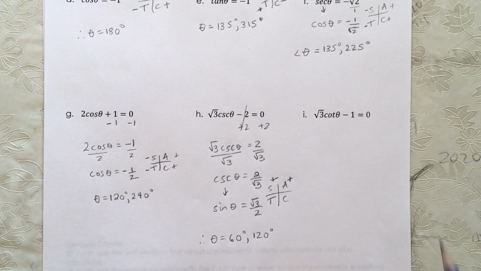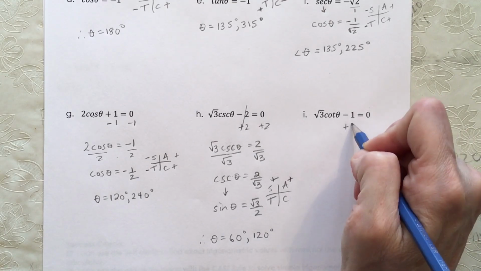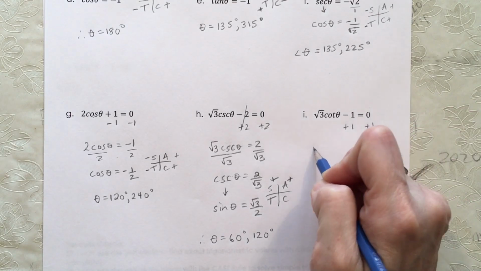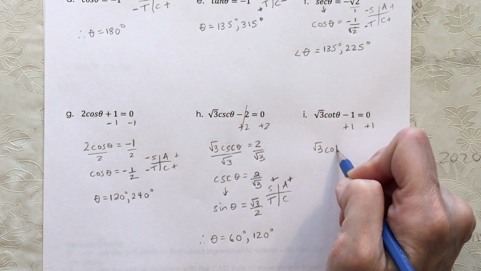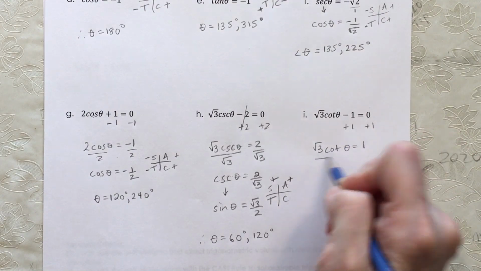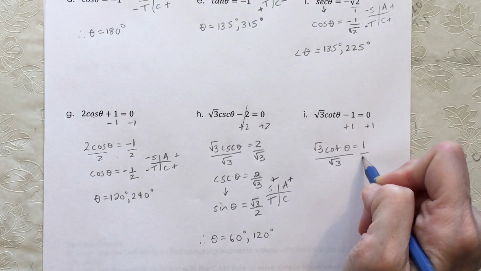√3 cotan theta minus 1 equals 0. So I'm going to add 1 to both sides. Divide both sides by the square root of 3.